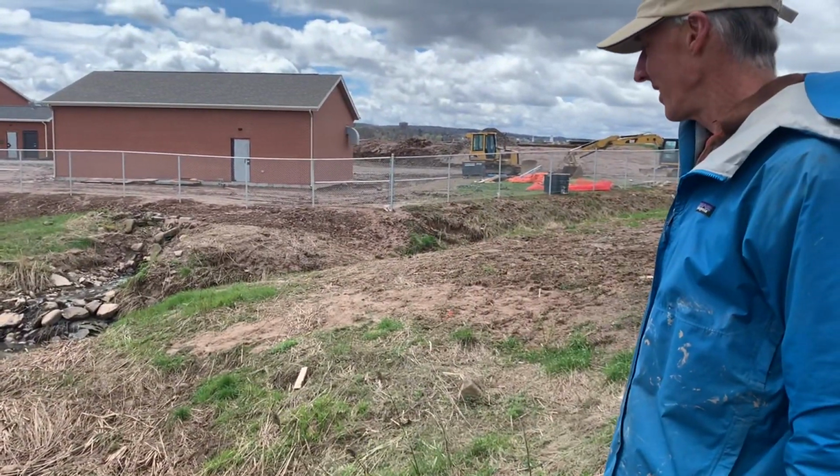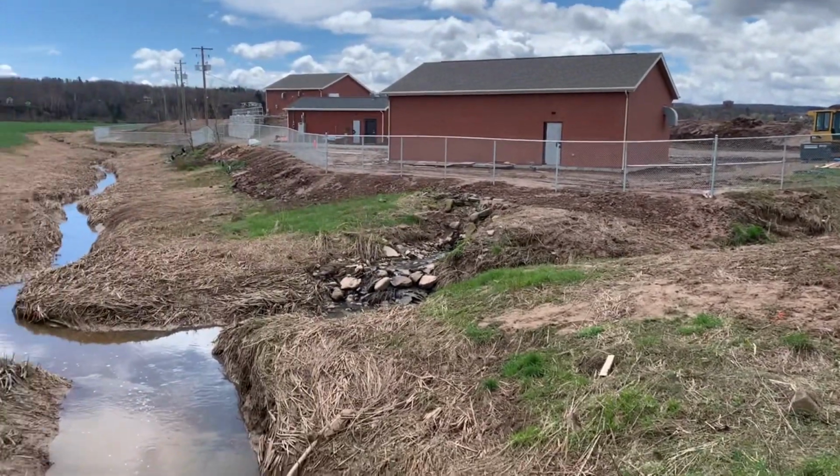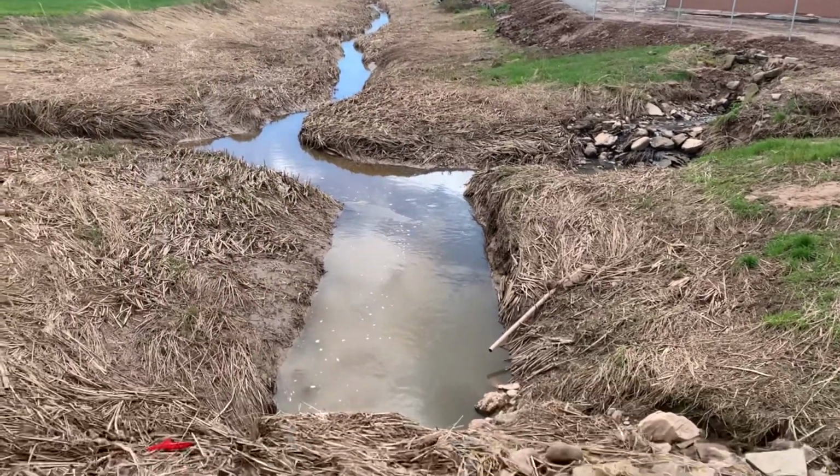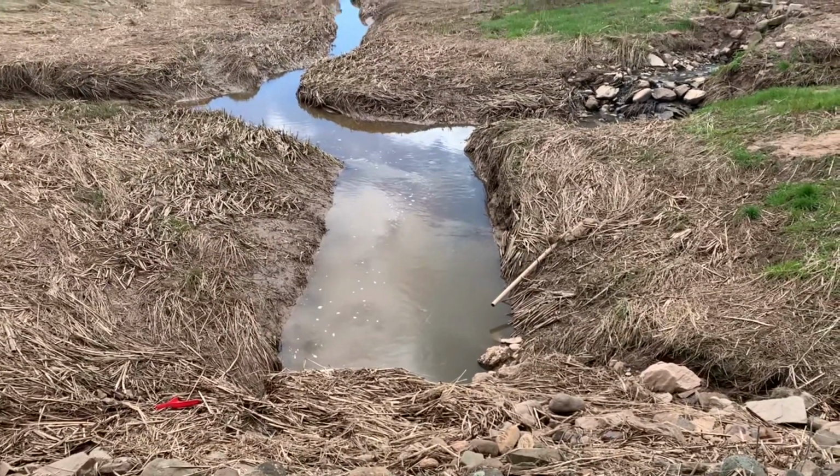So here's the direct outflow from the settling ponds from the sewage treatment plant. And you definitely can smell it when the wind is blowing in the right direction here.